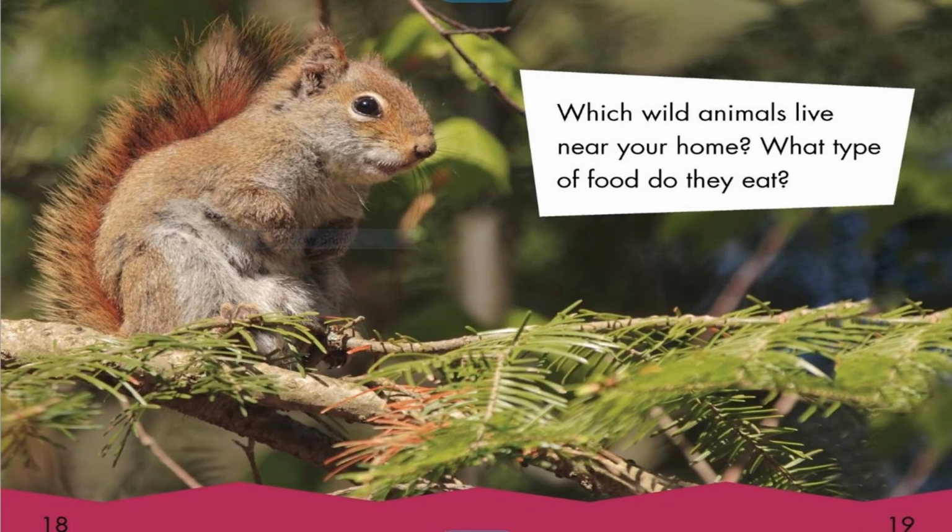Which wild animals live near your home? What type of food do they eat? Let's talk about that. I notice that squirrels live near my home, and they eat acorns or nuts.